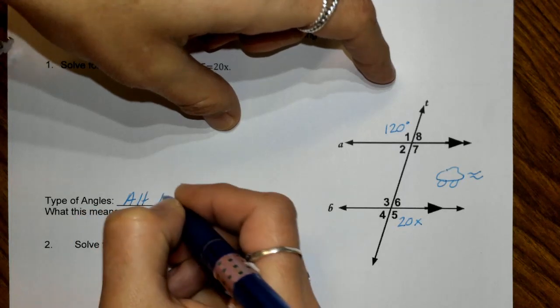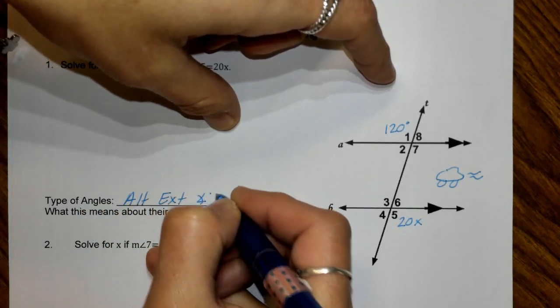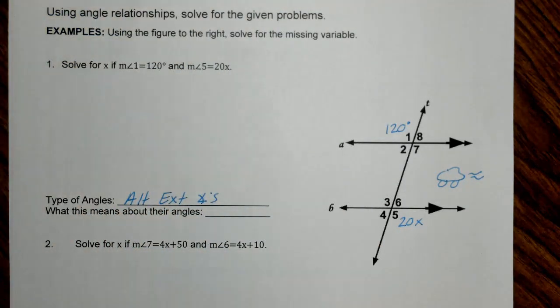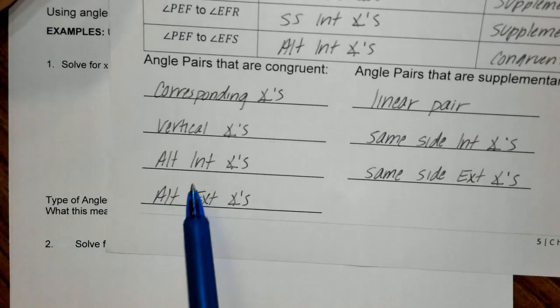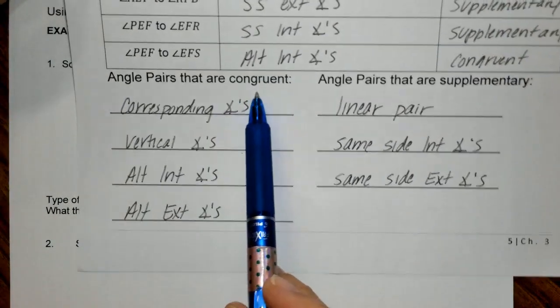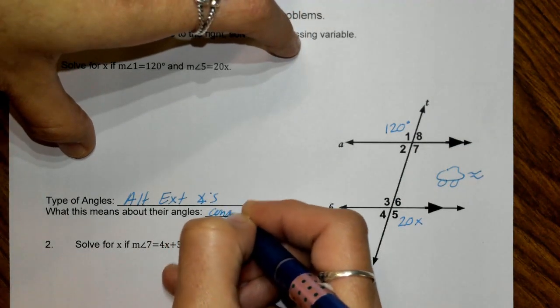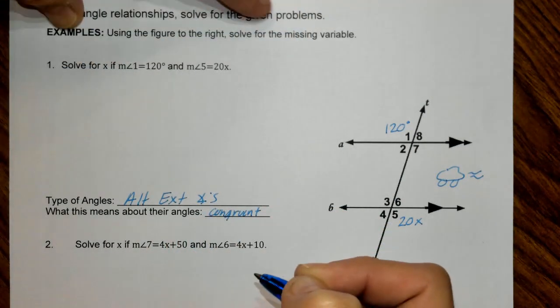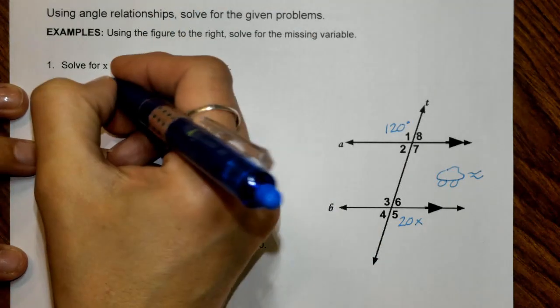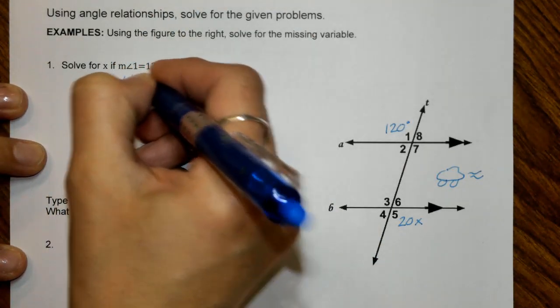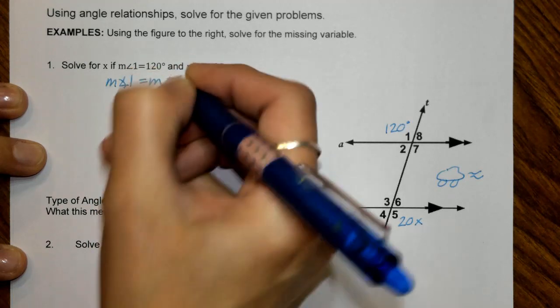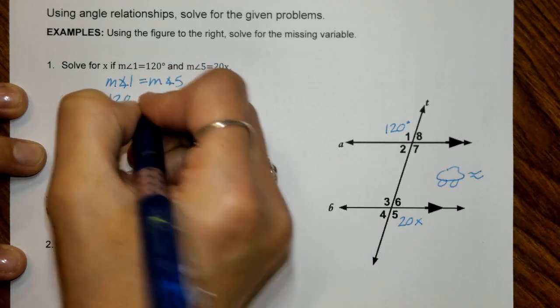I'll just go ahead and put this here. When we look at our previous page, we're going to see that our alternate exterior angles were congruent. So these are going to be, when 2 angles are congruent, their measurements are equal. So up here, measure of angle 1 is equal to the measure of angle 5. So we're going to set these equal to each other.